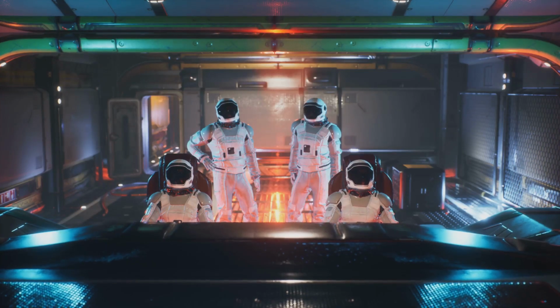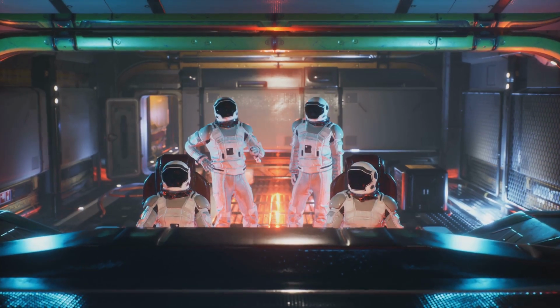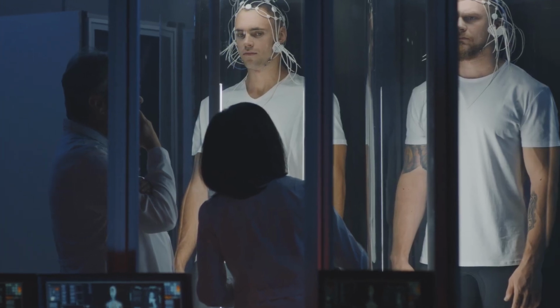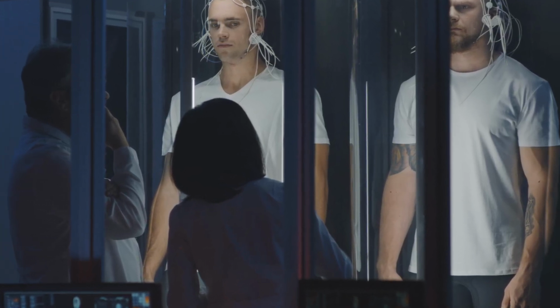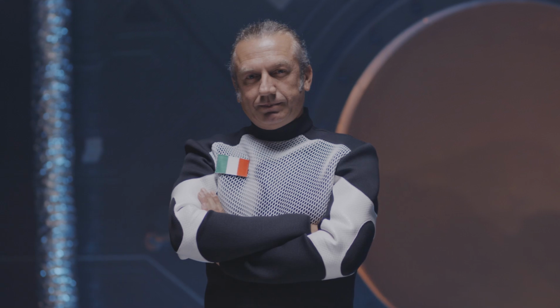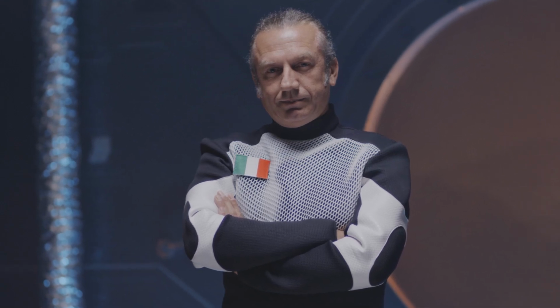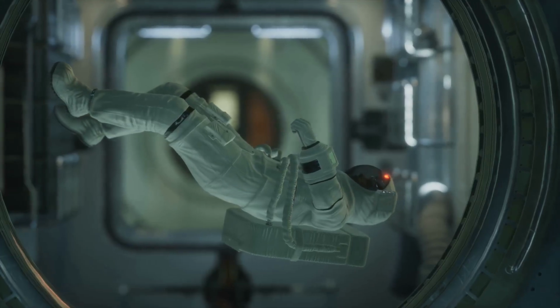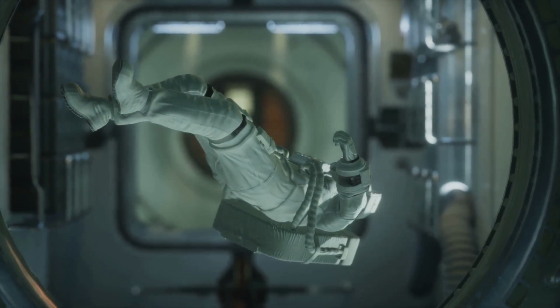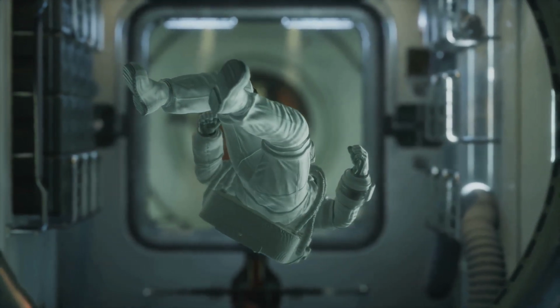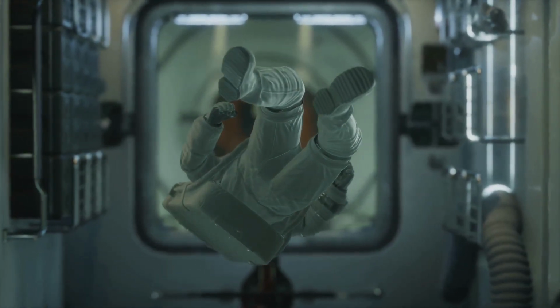It could also revolutionize how we train astronauts. Training programs might incorporate scenarios where trainees receive future insights to handle unexpected challenges. This would prepare them for almost any situation, making them even more adept at handling the unknowns of space.